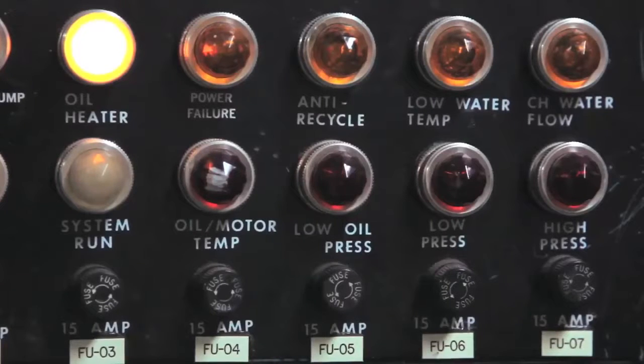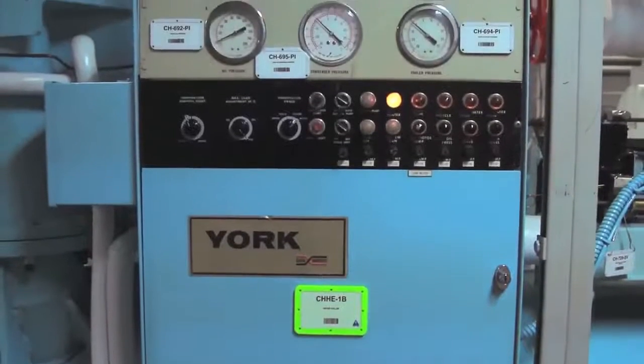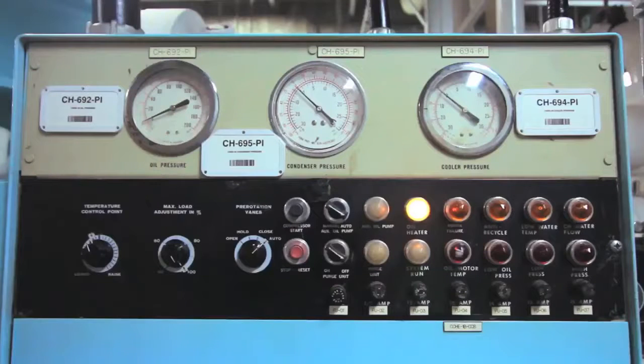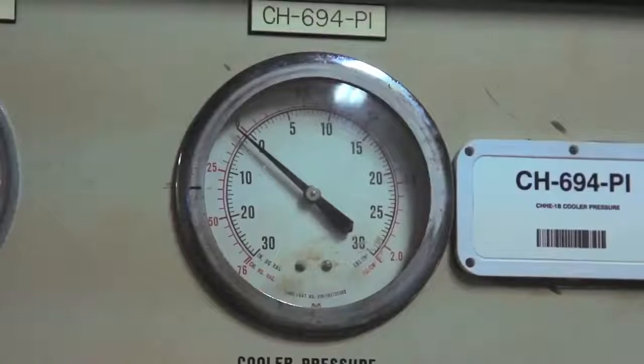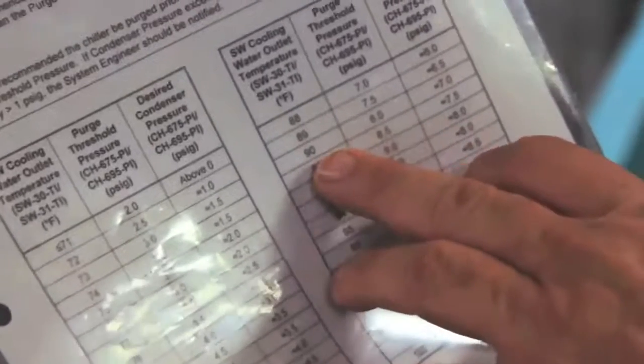There are many controls required to allow the chiller to operate properly. Many of these functions are controlled from this panel. These displays are the main parameters that an operator would need to see. You have oil pressure, condenser pressure, and cooler pressure. There are many other parameters to validate the performance of the chiller, but these are the basics that an operator needs to log and monitor.